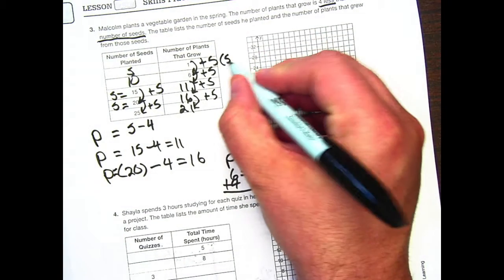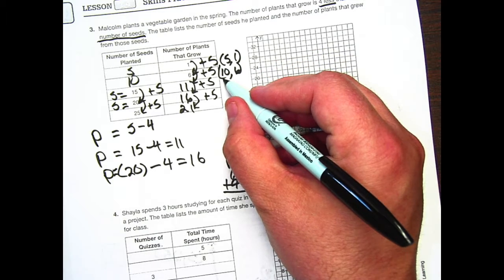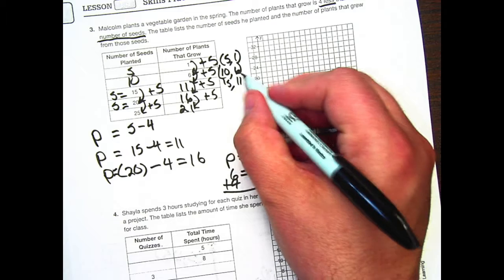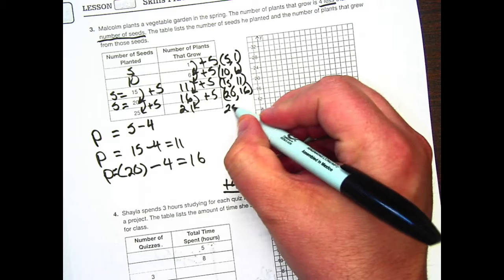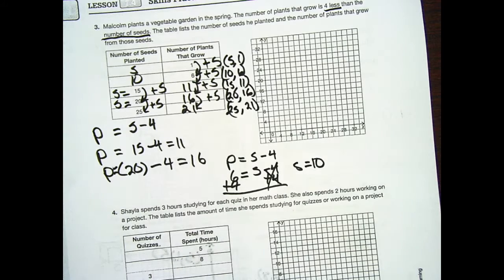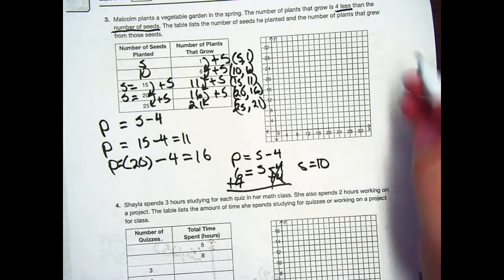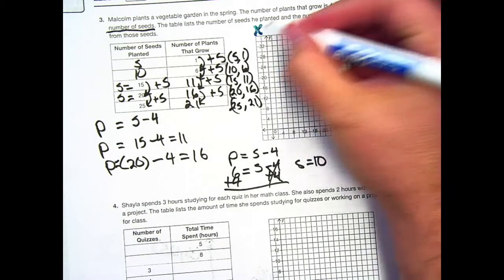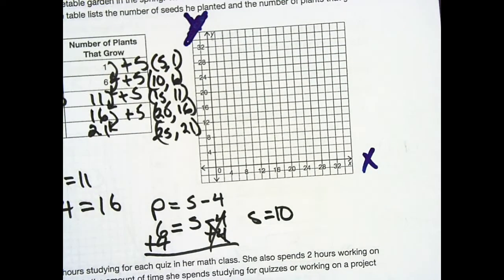So now let's write the points out. I've got 5, 1, 10, 6, 15, 11, 20, 16, and 25, 21. All right, not too shabby. So now what's the next step? What do we got to do next? We got to graph it, right? So 5, 1, remember this is my x coordinate, this is my y coordinate. Okay, and let's zoom in a little bit so we can see how awesome we are at graphing.